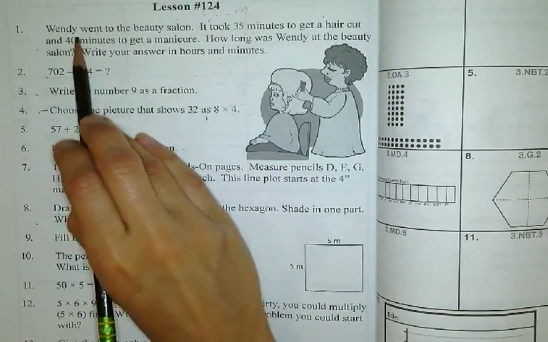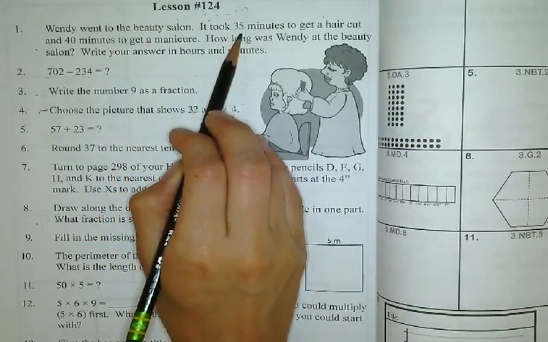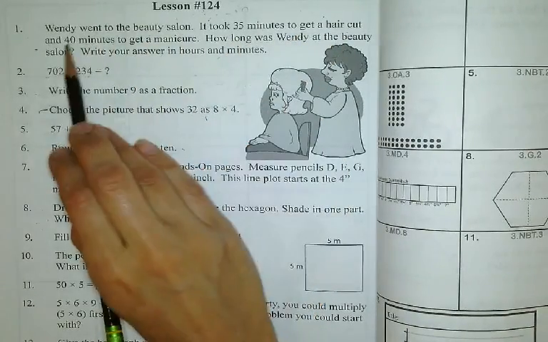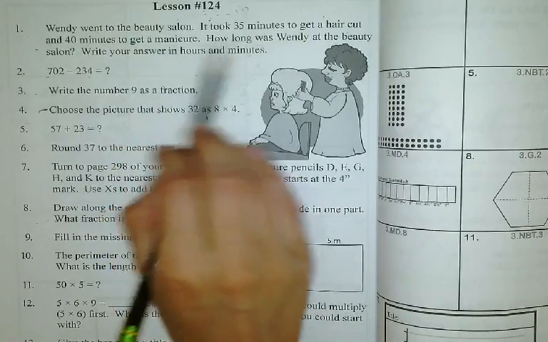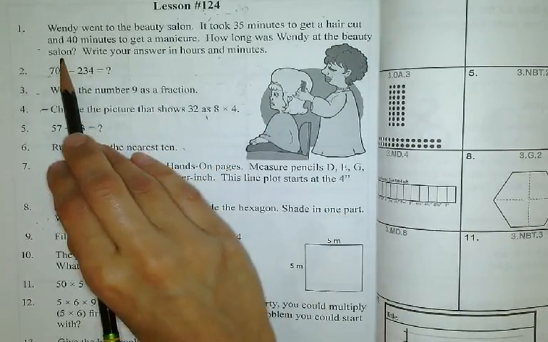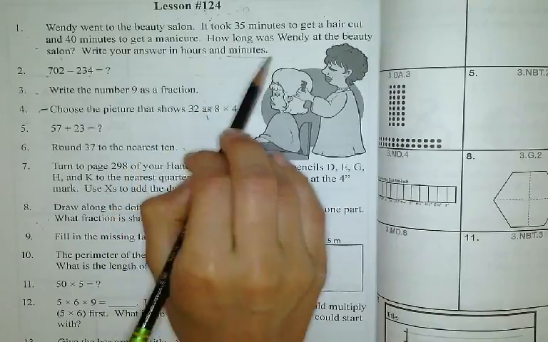Number 1. Wendy went to the beauty salon. It took 35 minutes to get a haircut and 40 minutes to get a manicure. How long was Wendy at the beauty salon? Write your answer in hours and minutes.